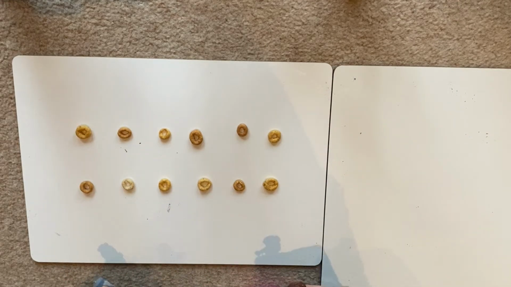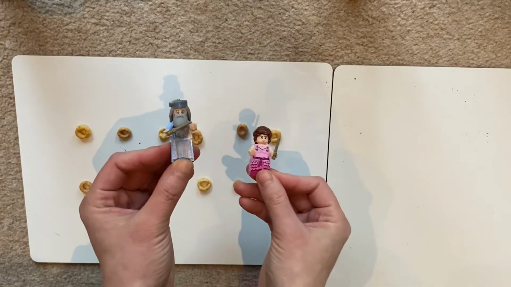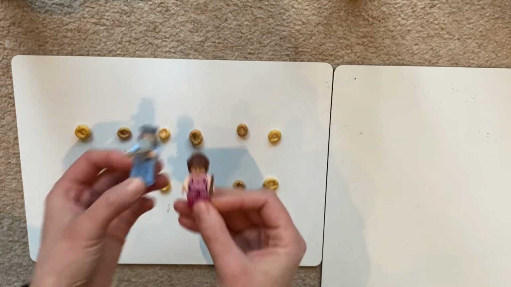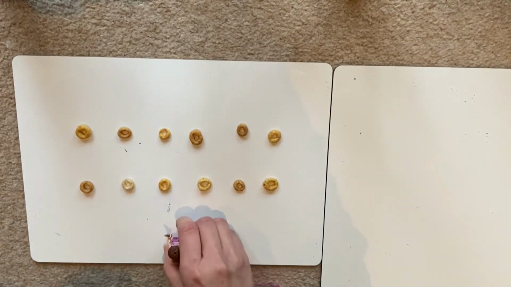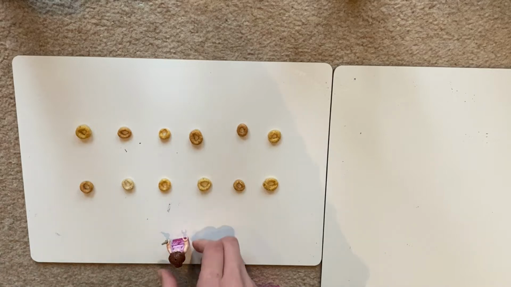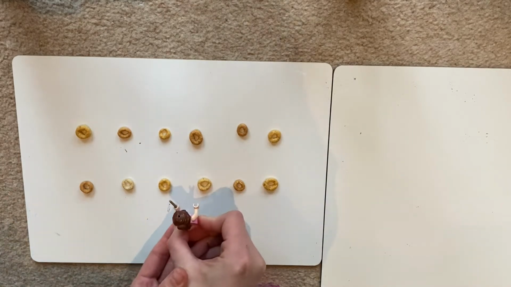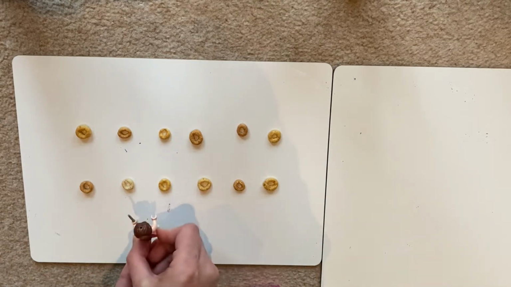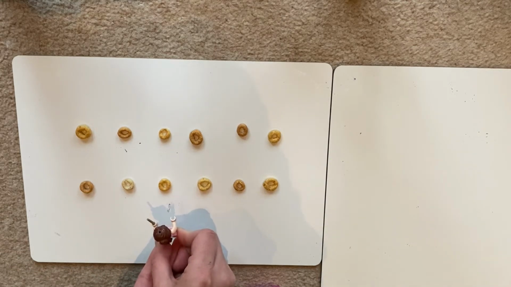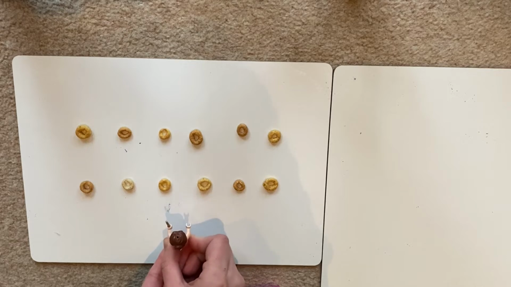Here's another example. This time we have Dumbledore and Hermione. Hermione is standing on this side. What number sentence does Hermione see? Hermione's standing from this angle. What array, what number sentence does Hermione see?